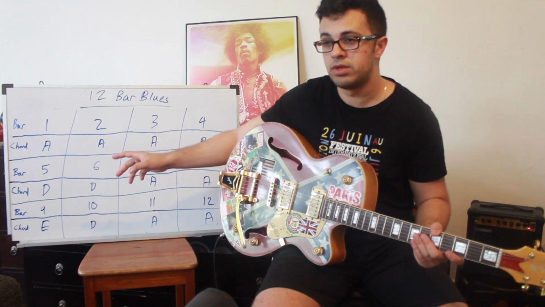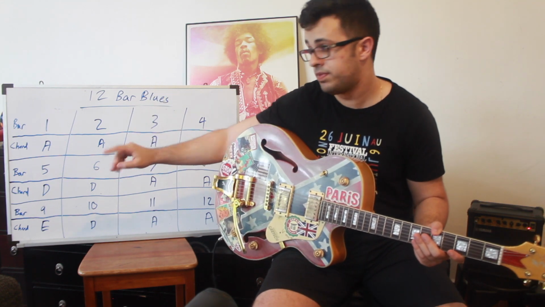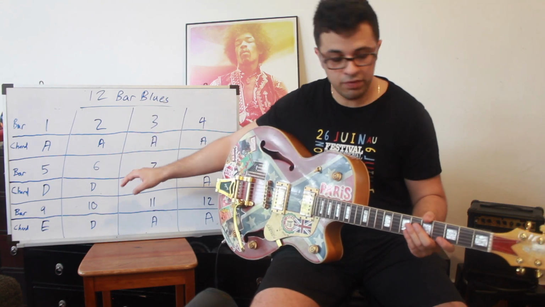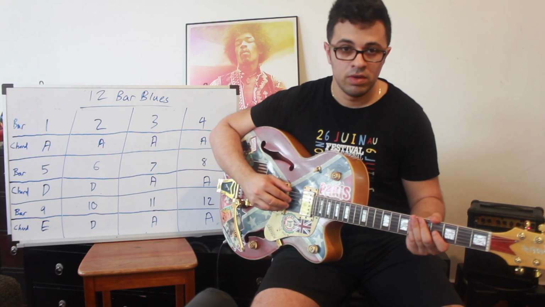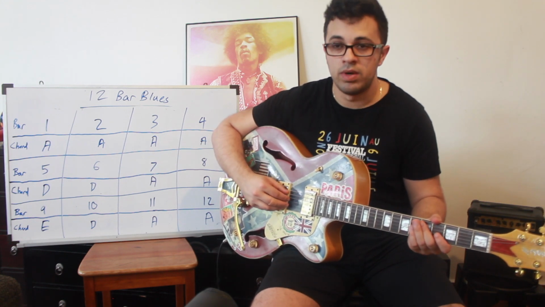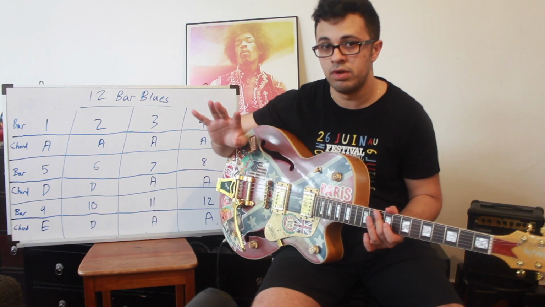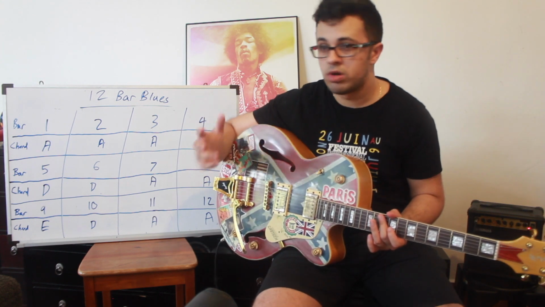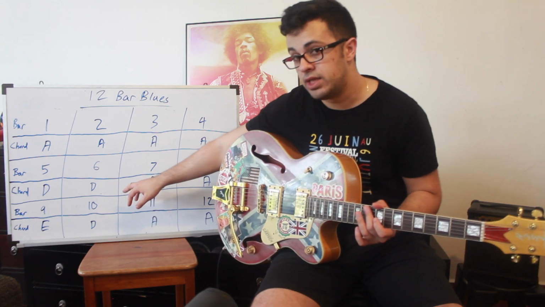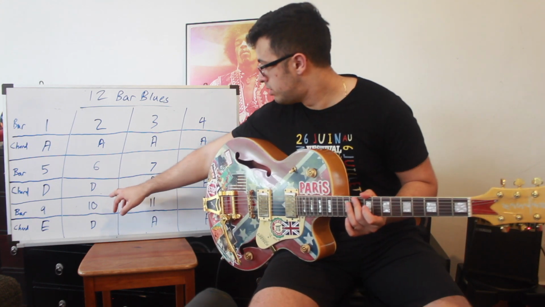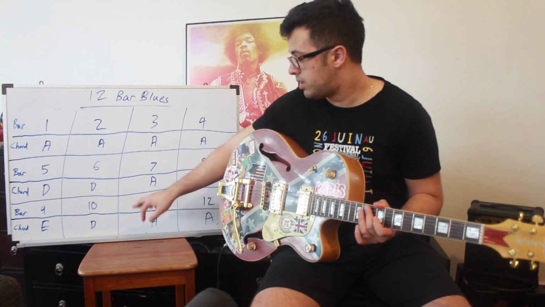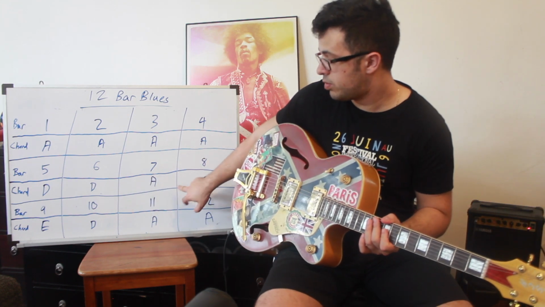In this case, we're in the key of A, so A is the 1. And then recall that from A, when you go down 1 on the next string, or if you move up 5 frets, you get to your 4 note, which when you play a chord there, you get to D. So we're going to do D for 2 bars, then back to 1, A, twice.